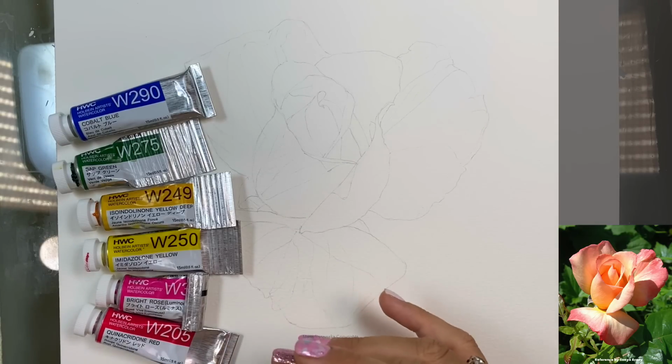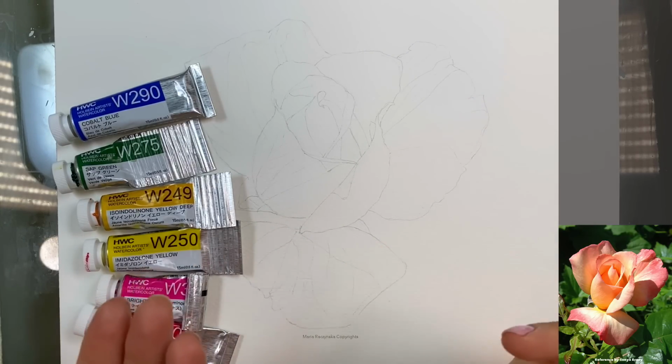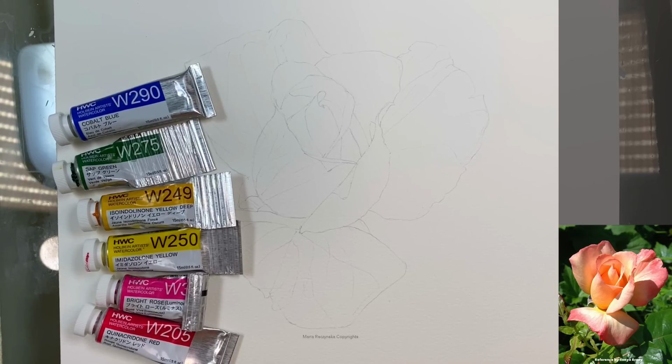Now for the yellows, I chose two yellows. Imidazolone yellow is just the primary color. According to Holbein's color chart, you could go with a different yellow. I suggest a basic yellow, just a regular yellow.